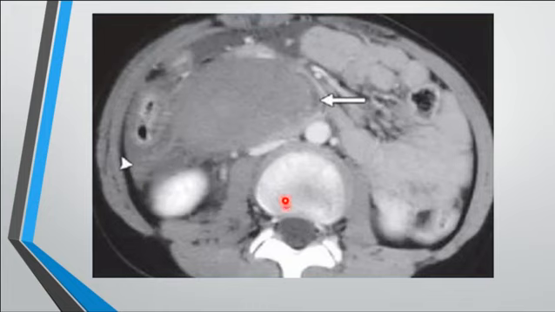Also in the anterior abdominal wall, you can see some free fluid here. Okay. This big lesion that suddenly developed after a history of trauma gives you features of a right duodenal hematoma. Exactly.